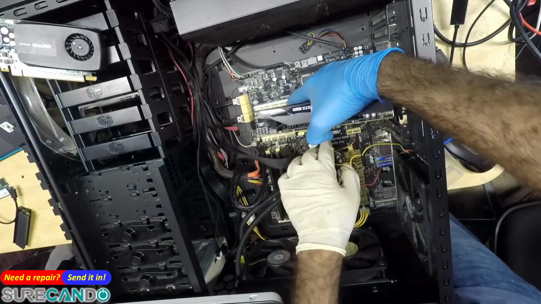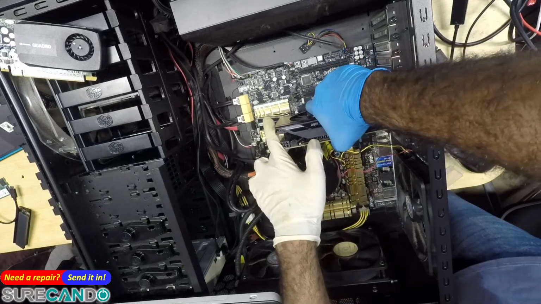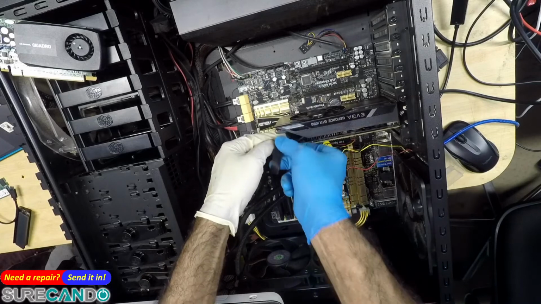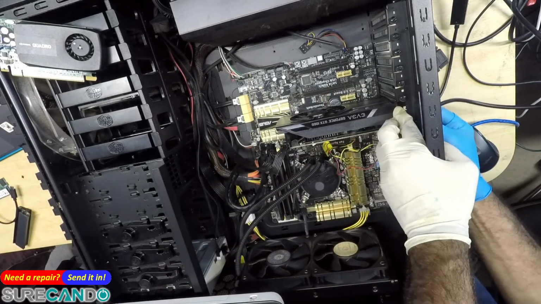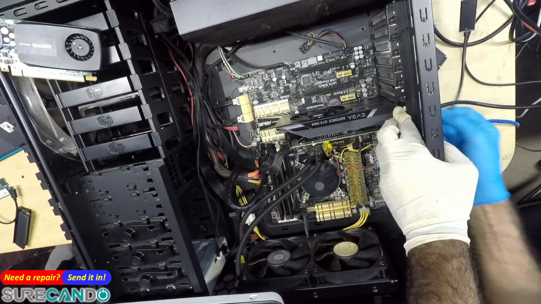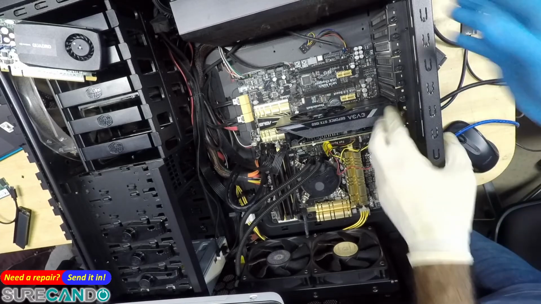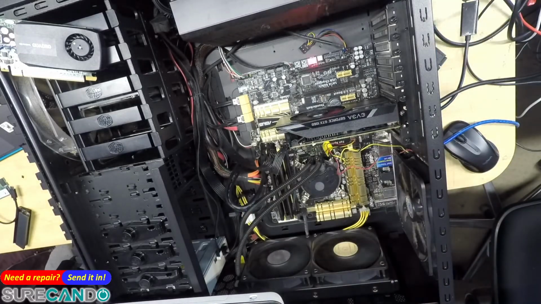Let's put the original GPU in. Okay. Power on. Power button. Immediately turning on. Beautiful.